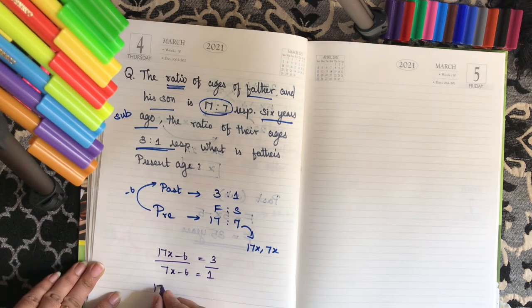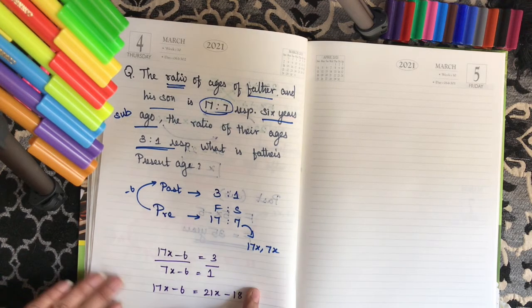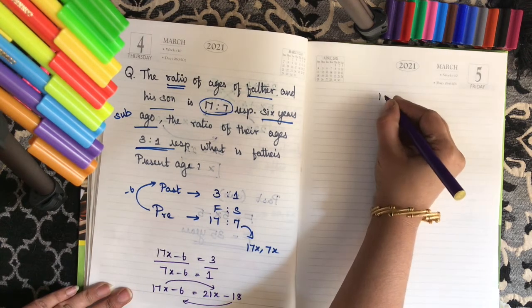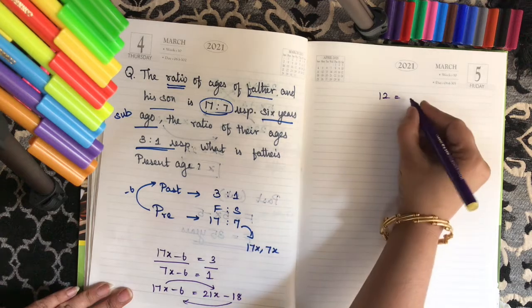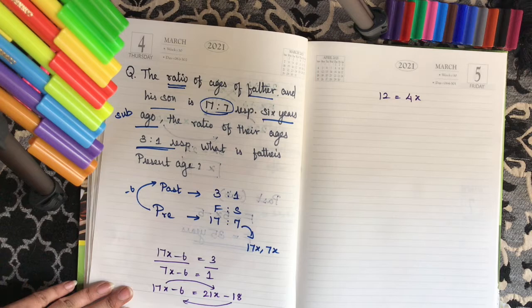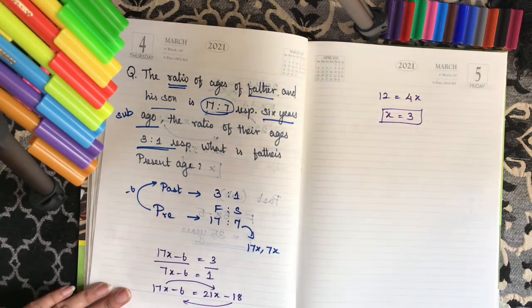So just solve it. 17x minus 6 which is equal to 21x minus 18. Right? Then this 17 will go here and this 18 will come here. That is 12, which is equal to 4x. Right? 4x. So x is nothing but 3. So we have found the x.